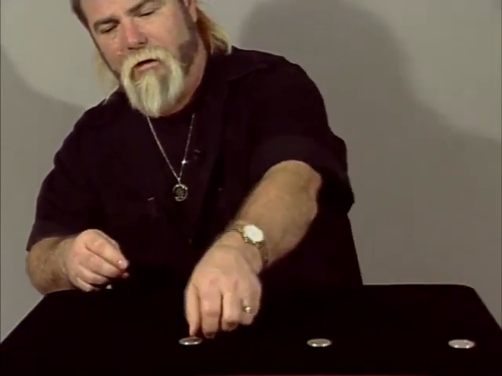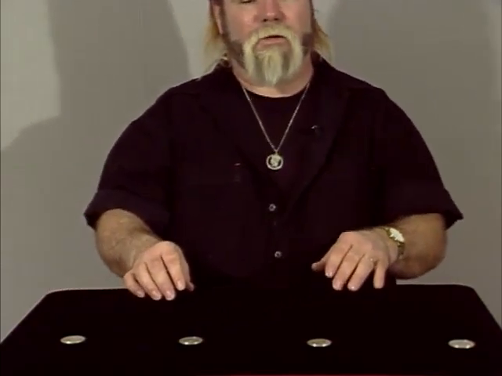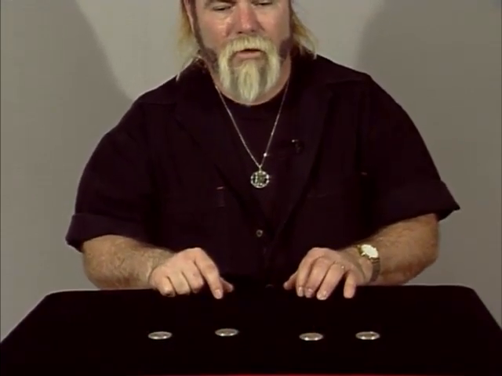Now that's if I don't hand the coins out at the beginning. Sometimes I'll just lay them on the table and let the people kind of peek at them. And if they're interested in looking at them, I'll immediately get rid of the shell and give them the coins, so that way everything is clean and fair at that point.